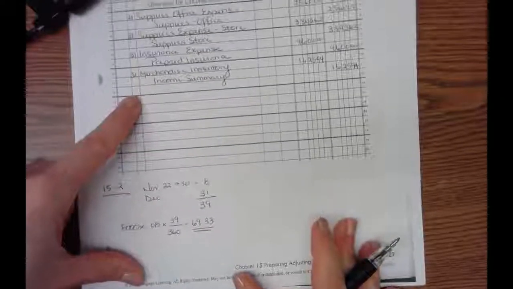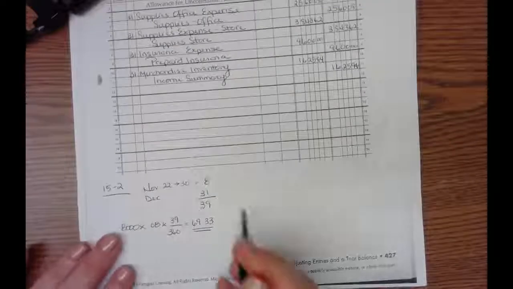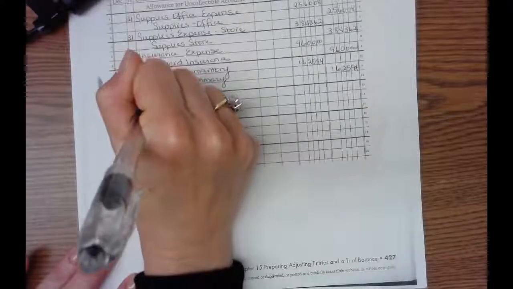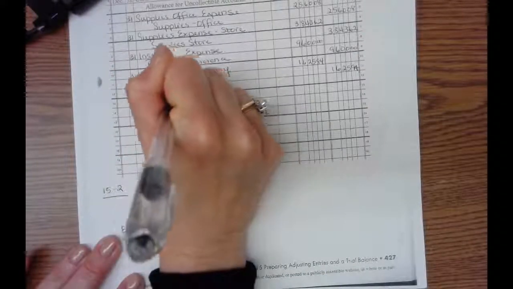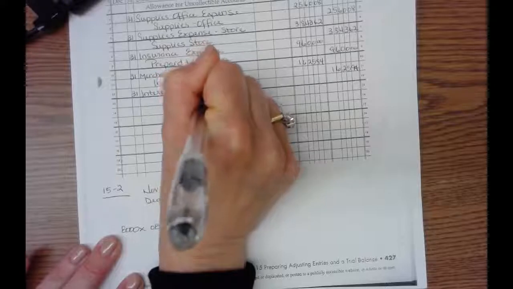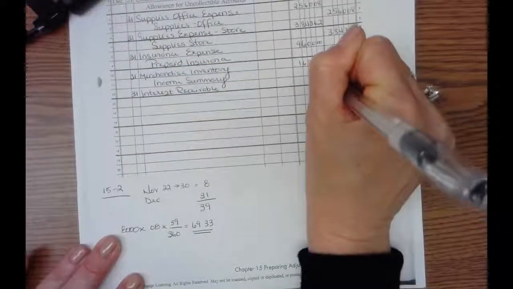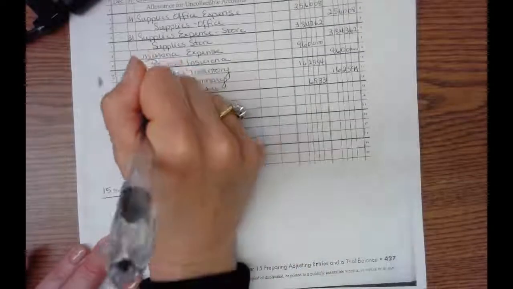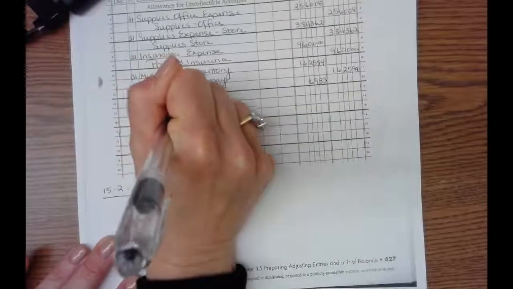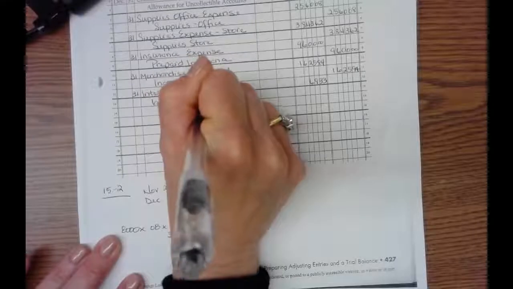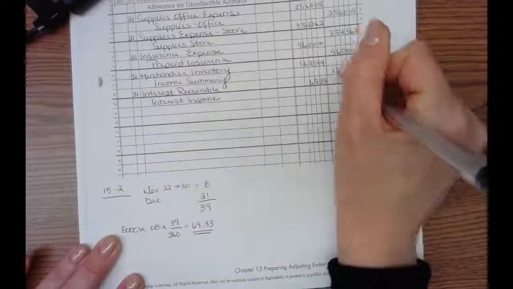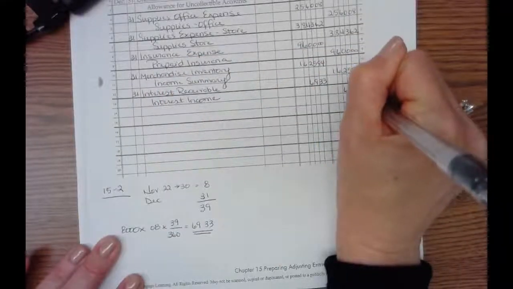So when I come up here on the 31st, I'm going to debit interest receivable for $69.33, and I credit interest income for $69.33.